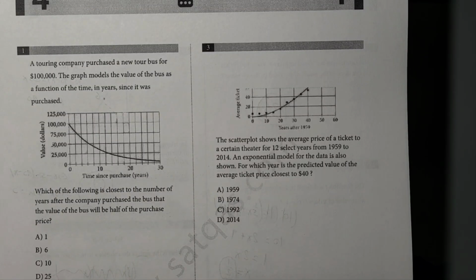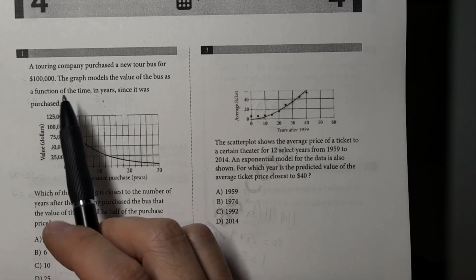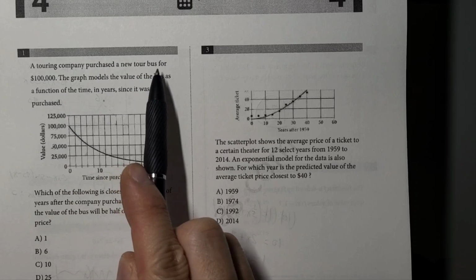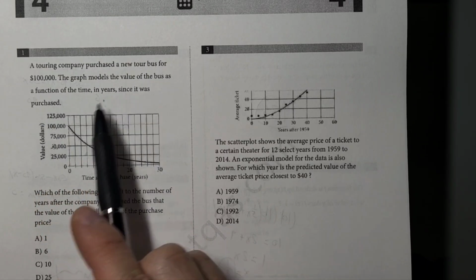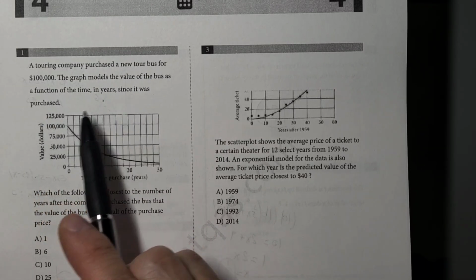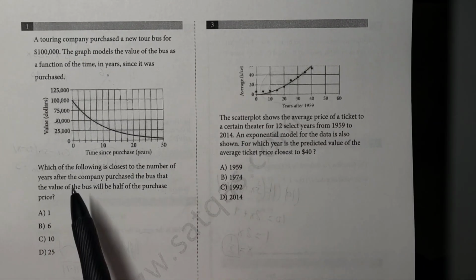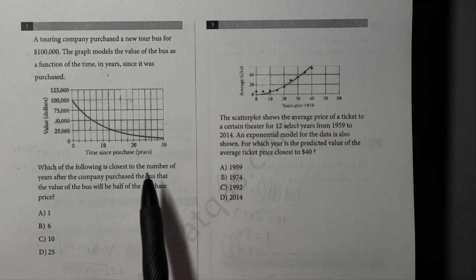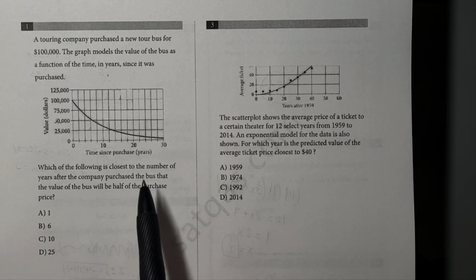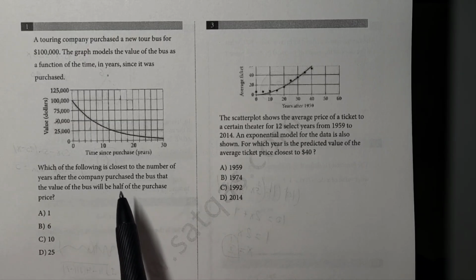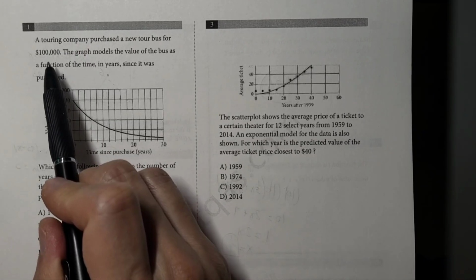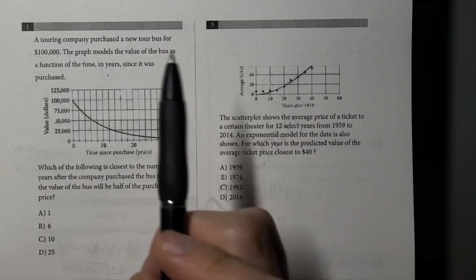The calculator allowed section now. Number 1, a touring company purchased a new tour bus for 100K. The graph models the value of the bus as a function of time since it was purchased. This makes sense. Usually the value of a vehicle decreases over time. Which of the following is closest to the number of years after the company purchased the bus that the value of the bus will be half of the purchase price? The purchase price is 100K. We want 50K.